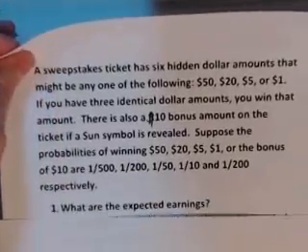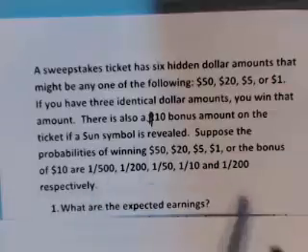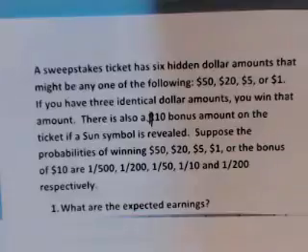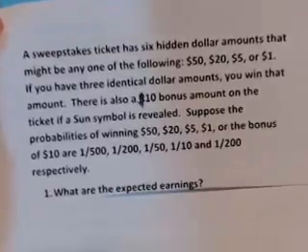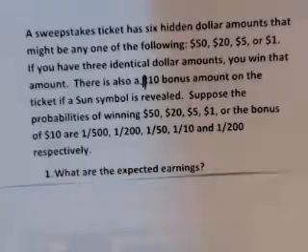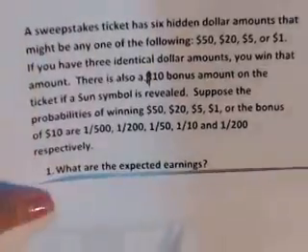Now, anytime you get a sweepstakes letter in the mail, if you look at the little teeny weeny tiny print on the very bottom of the very last page, it will give you the probability of winning any of the particular prizes that they have. So in the first question, it asks, what are the expected earnings? So to get the expected earnings, what you will do is multiply the amount times the probability.